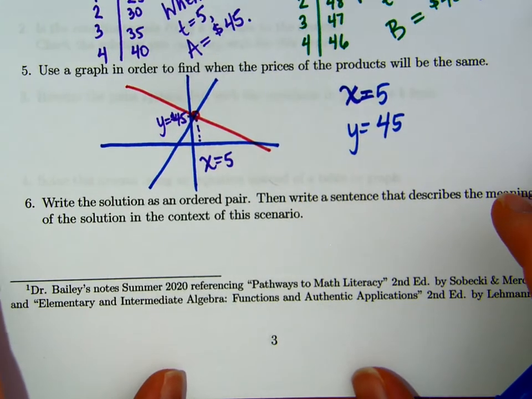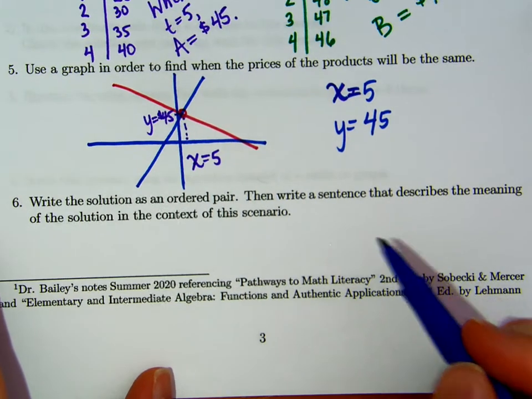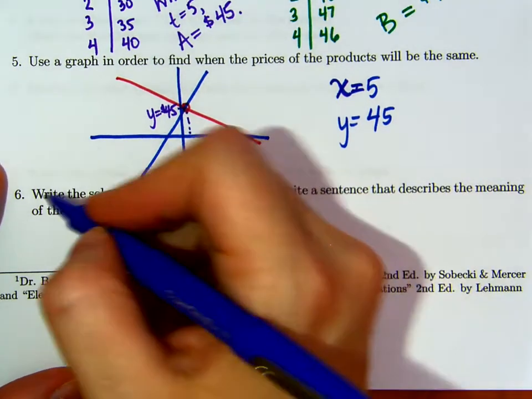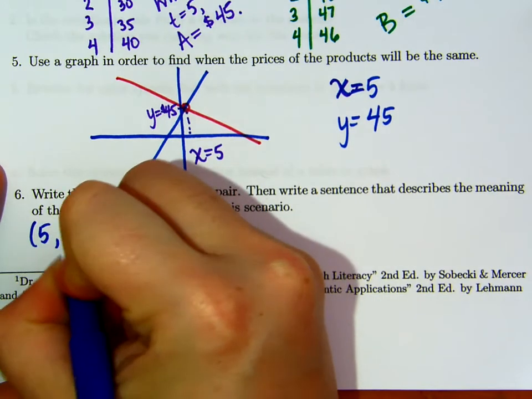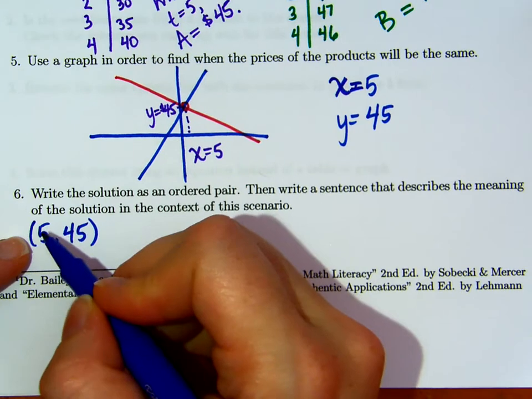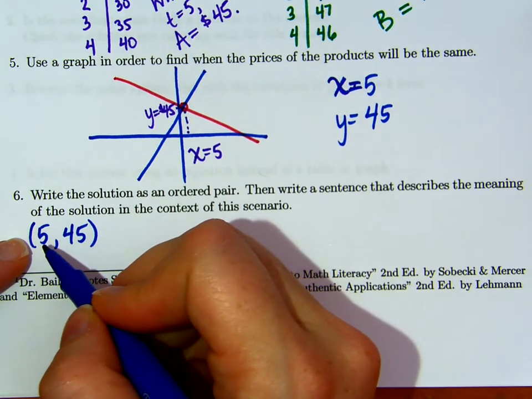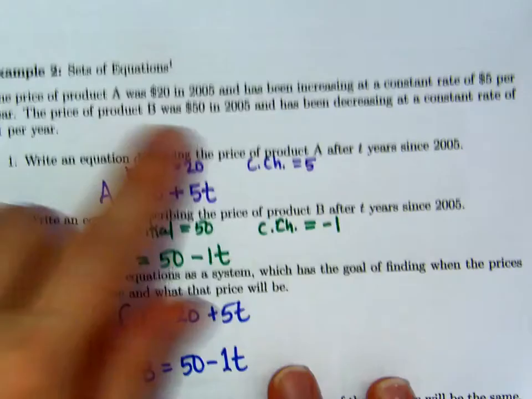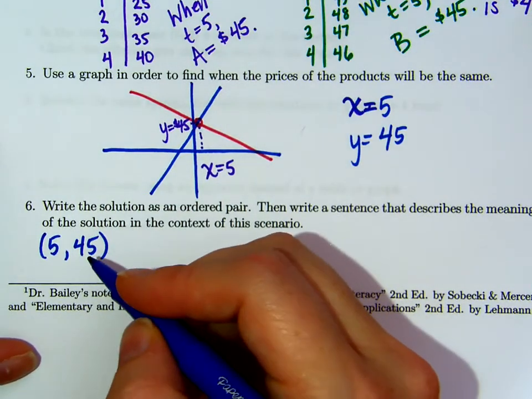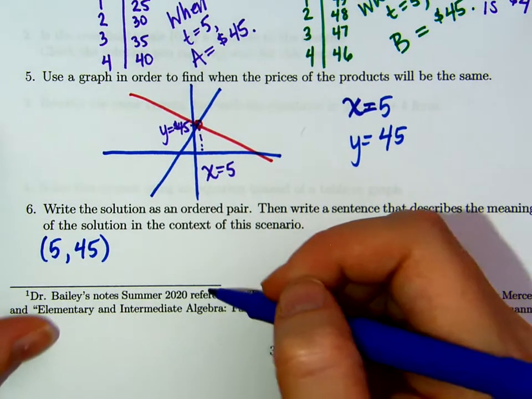Write the solution as an ordered pair, then write a sentence that describes the meaning. Oh, well, lucky us, we can write (5, 45). And just remember that 5 is 5 years after 2005. And that is the price of each one of the products. So, same.